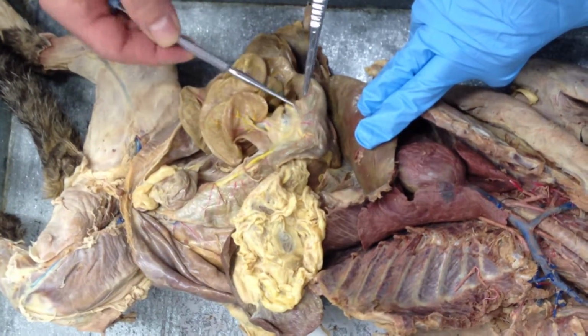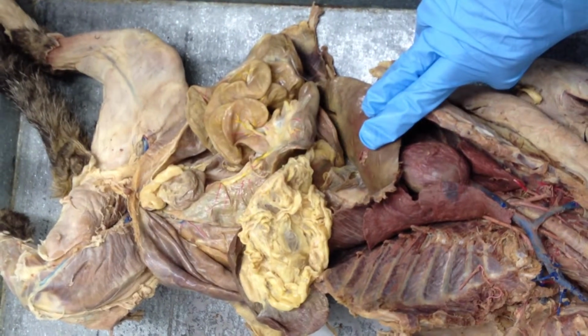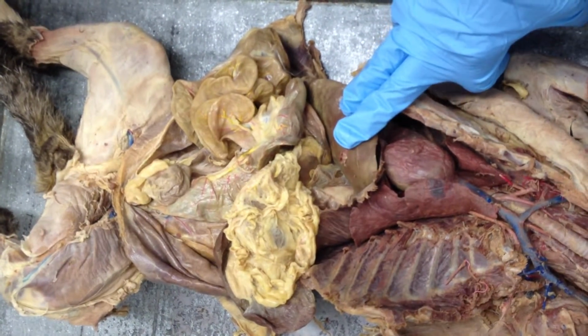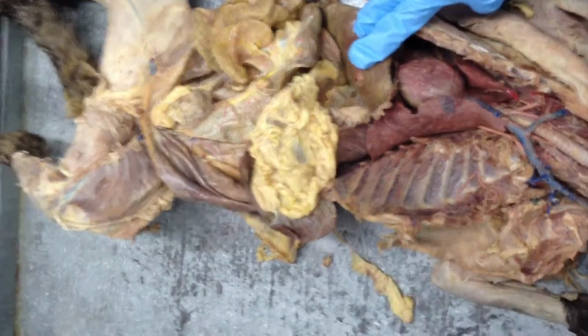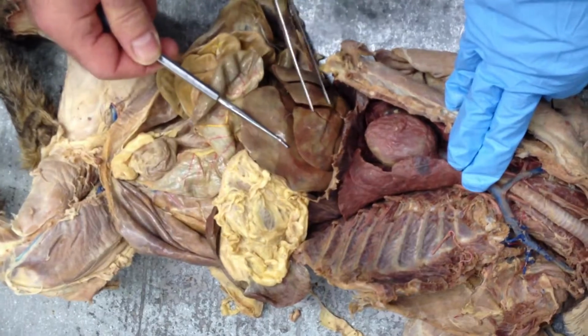And then if we cut this apart right in here, that would be the ileocecal junction. So that was the next one. And then we're going to go down to large intestine. I showed you that. Liver is next. The liver is all this right here.